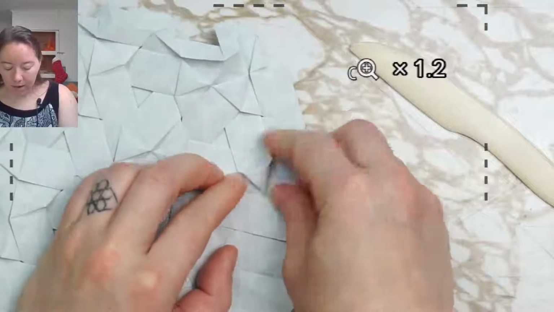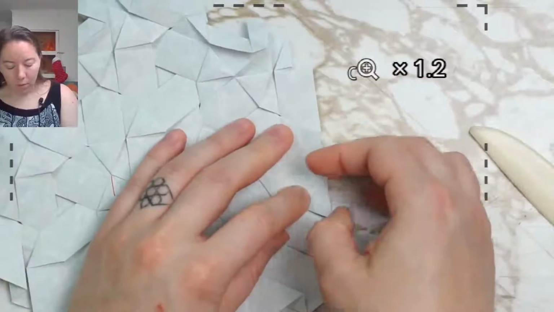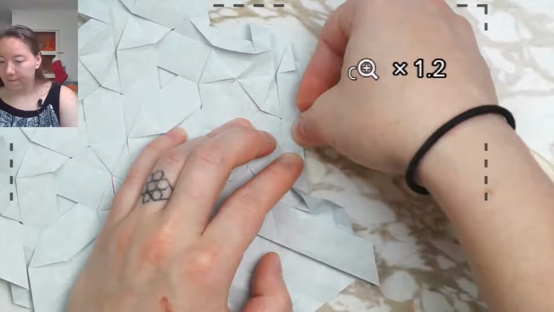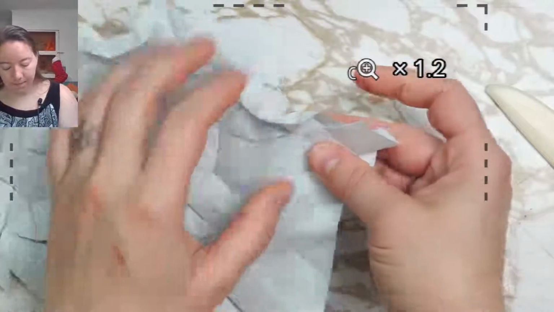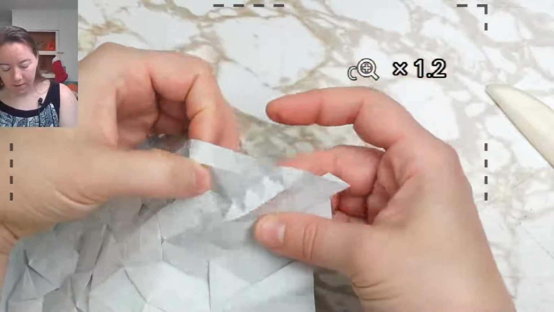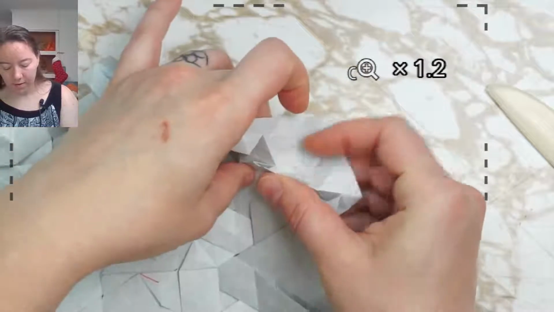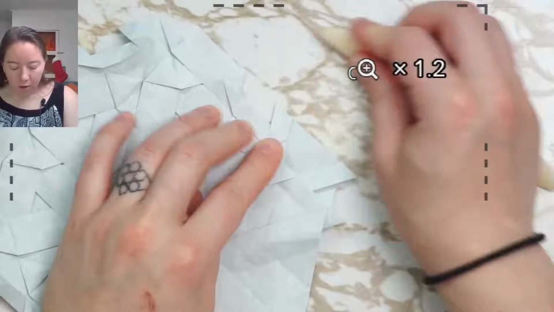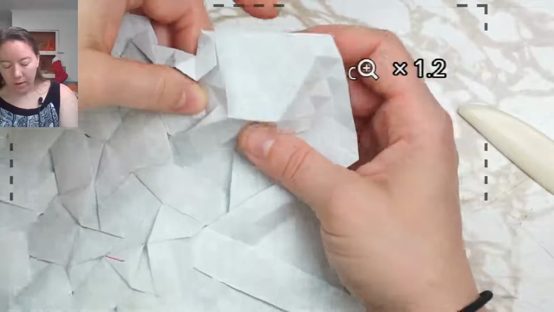And if you've got that, then you can add in whatever hexagon you need to. So working my way around.